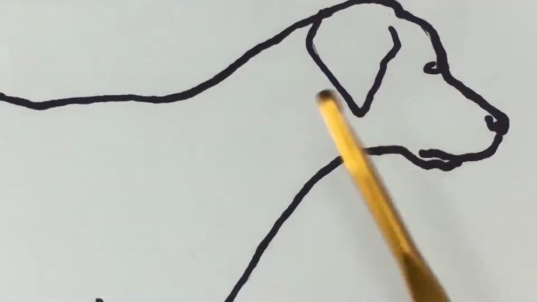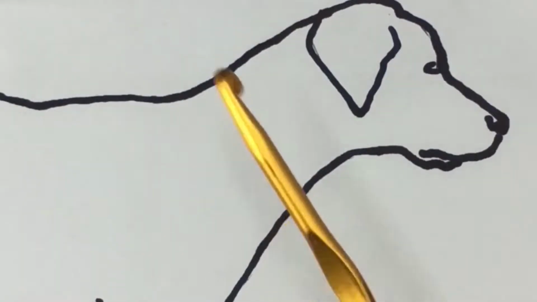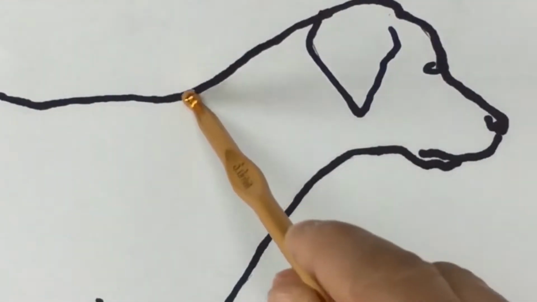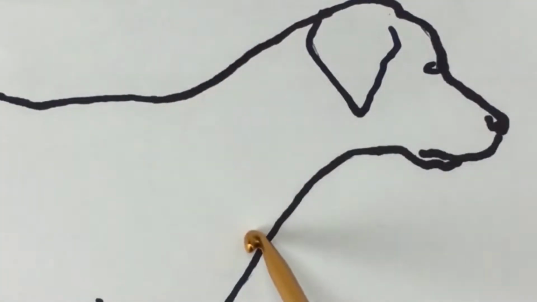It's seamless, so I'm going to use circular needles, and I'm going to start working on my project from top down. So I am going to cast on the stitches that I need for the neck of the dog, meaning that I need to cast on stitches for the perimeter of the neck of the dog, not only one side.